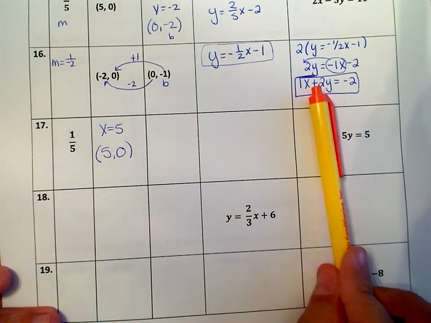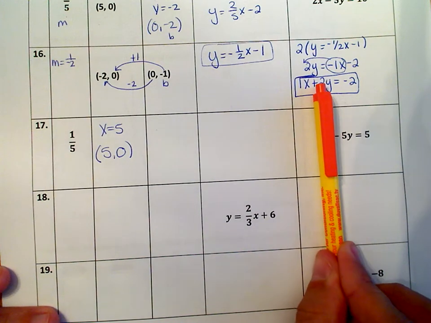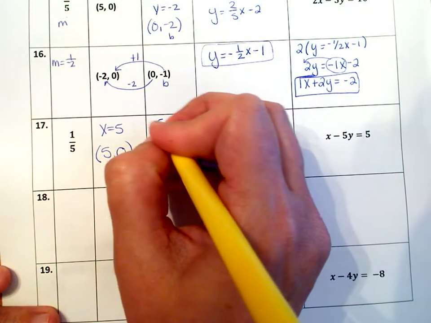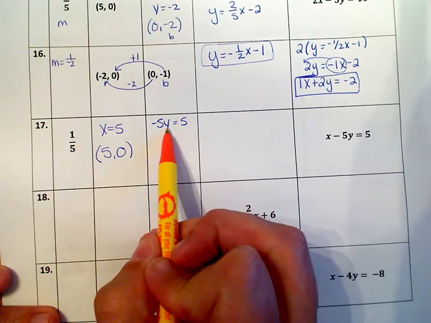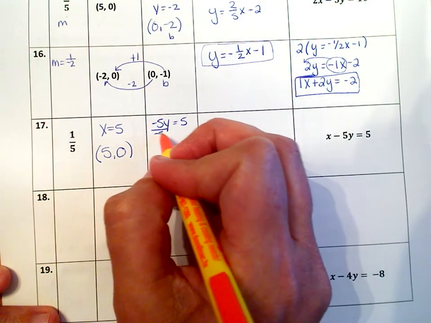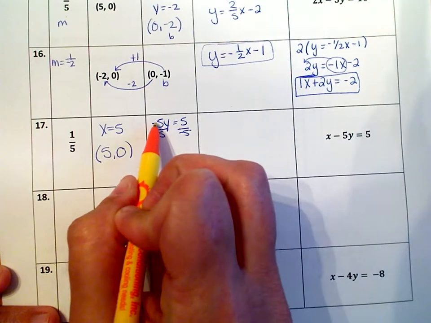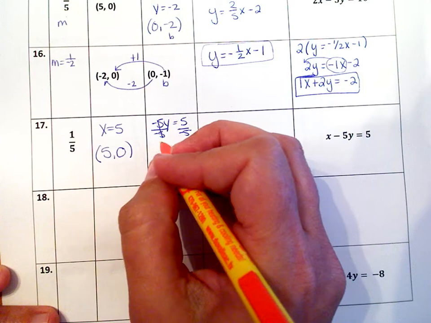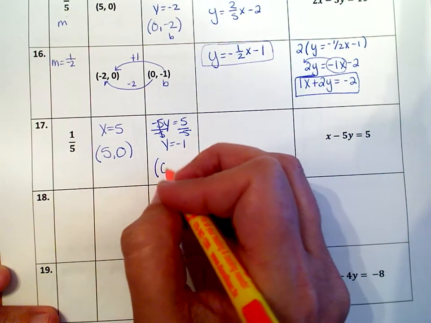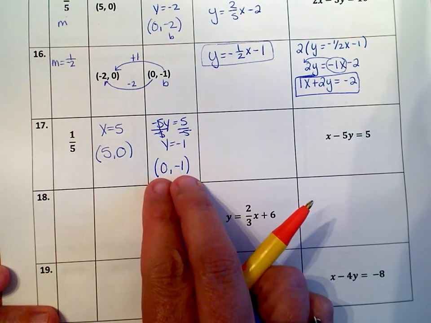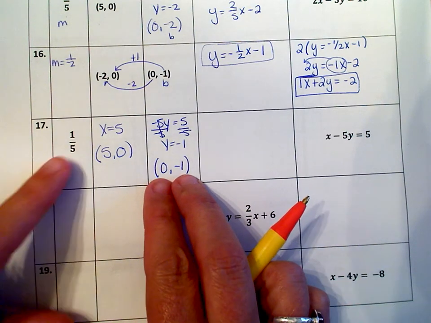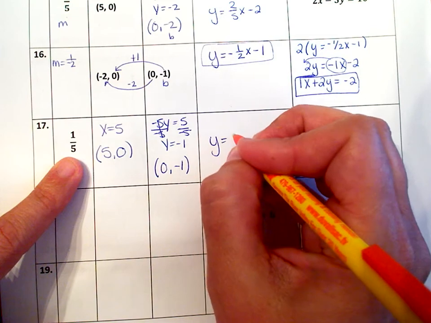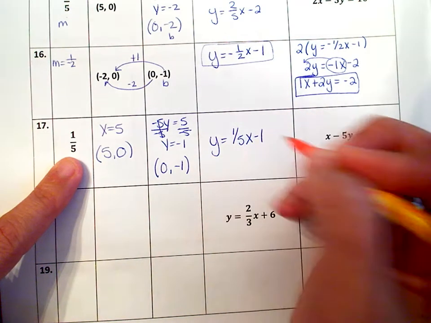When I want to find the y-intercept, I cover up the x. Remember, don't forget about that negative sign. So it's negative 5y equals 5. We want to solve for y, so we have to divide by negative 5. I know I have a lot of students that anytime they have to divide by a negative number, they forget about that negative. Don't forget about it. You're going to miss this. So y equals negative 1. So 0, negative 1 is your y-intercept. Well, now that you have the m and the b, we can write the equation. So y equals 1/5 x minus 1.